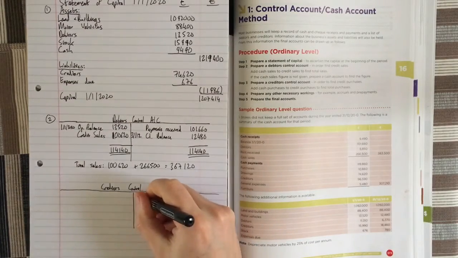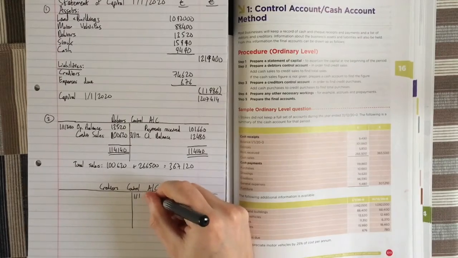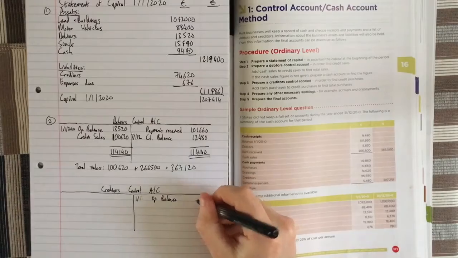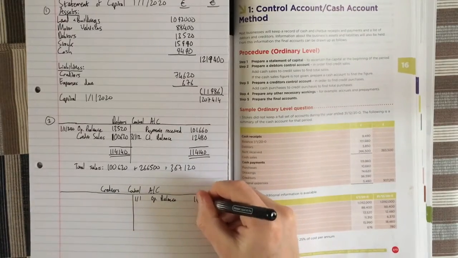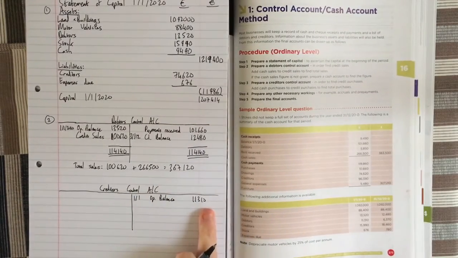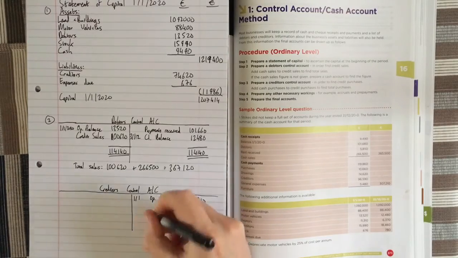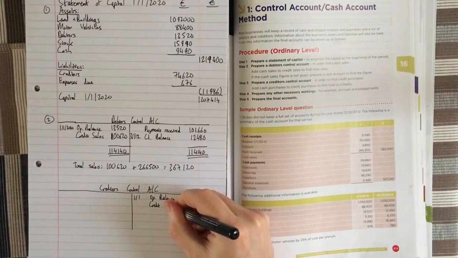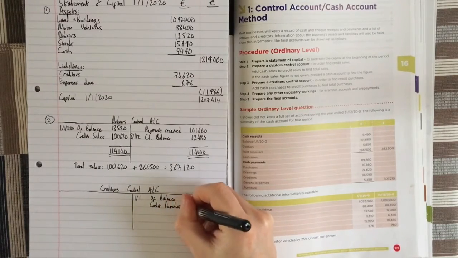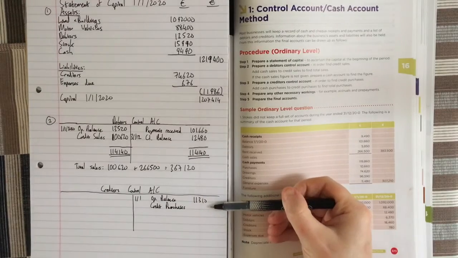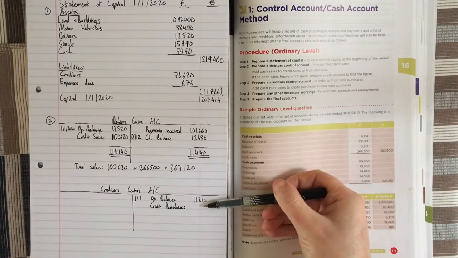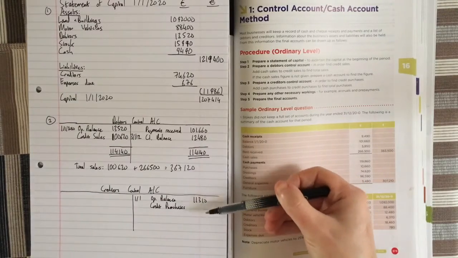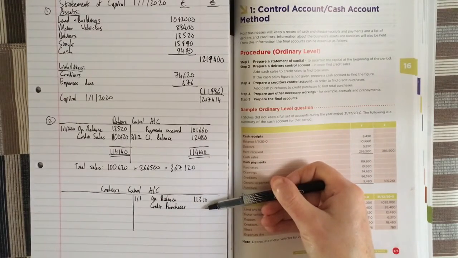Okay, so your 1st of January, your opening balance of 11,310 is going to go on this side. All right. I'm going to have then credit purchases that are going to increase that balance. Again, that's the missing figure. That's what I'm going to be working back to. All right. So 11,310 plus the credit purchases.